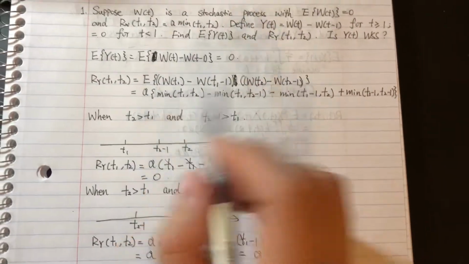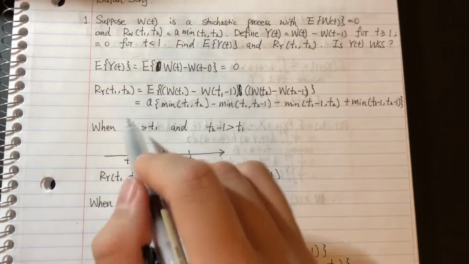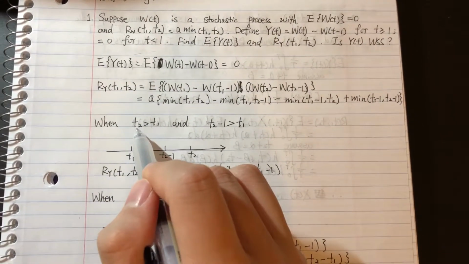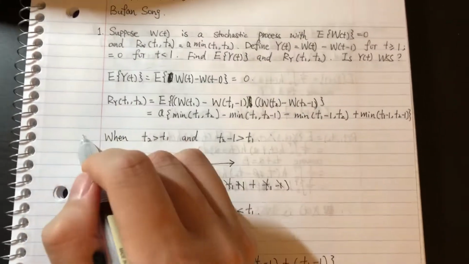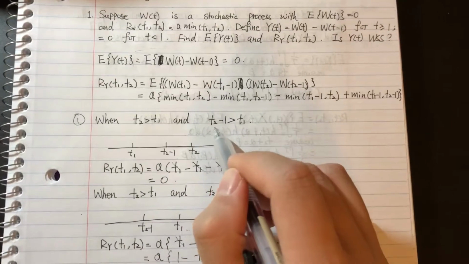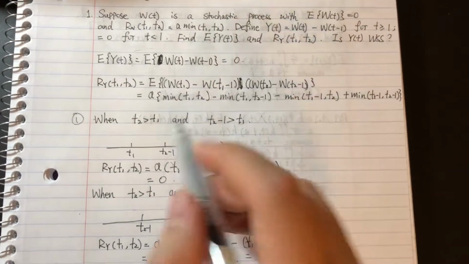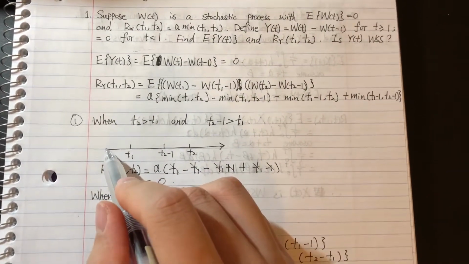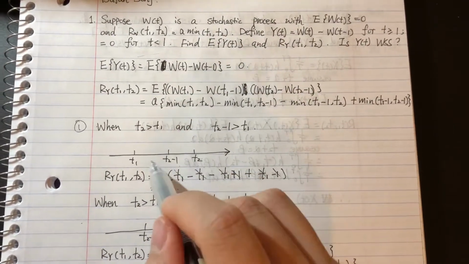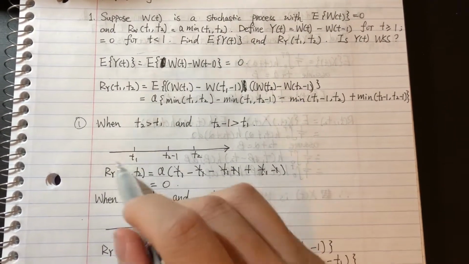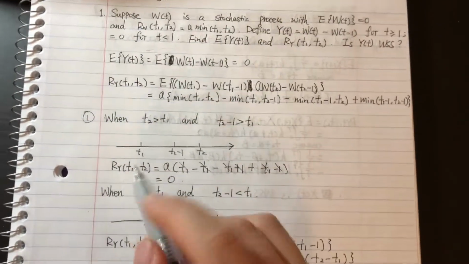They are basically the same. So we assume that t2 is larger than t1, and for situation 1, we can get that t2-1 is larger than t1. Draw the diagram. We can see that t2 is here, t2-1 in the middle, and t1 on the left.